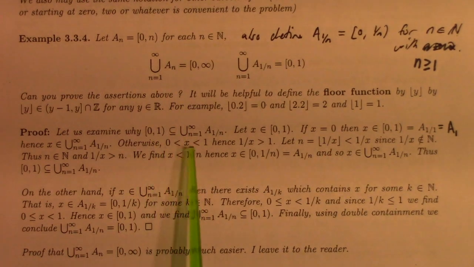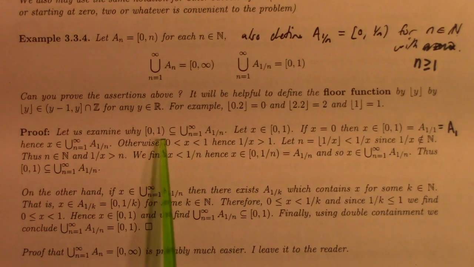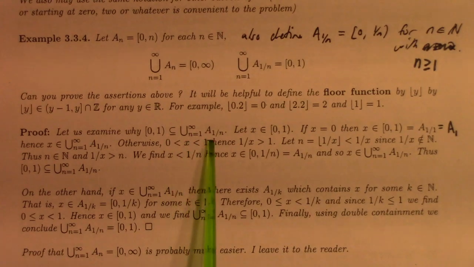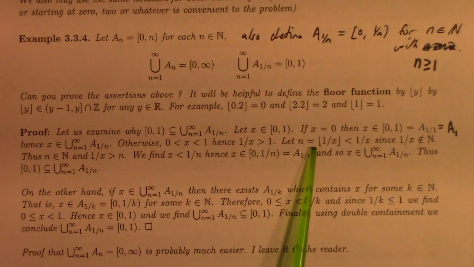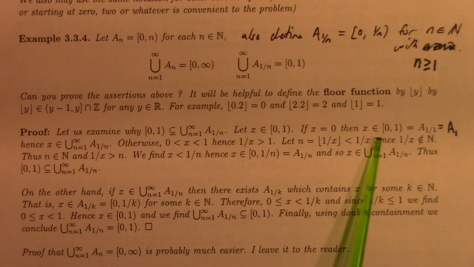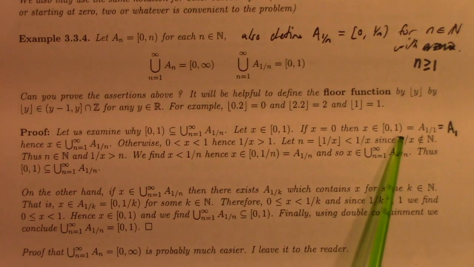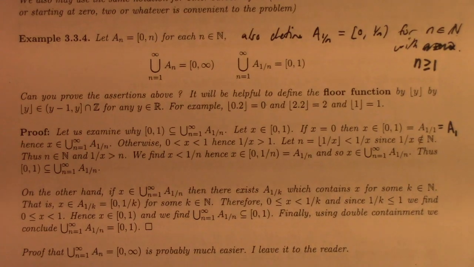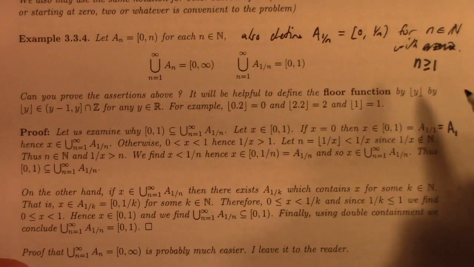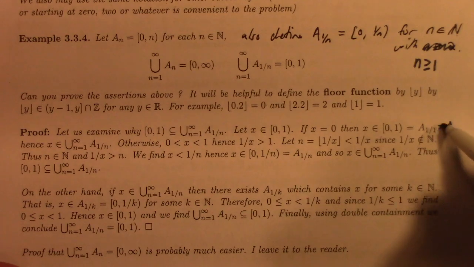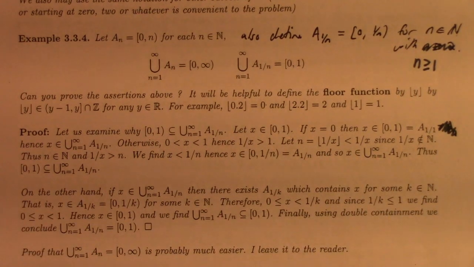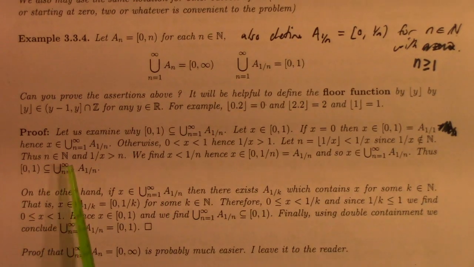My bad. Anyway, so here, this particular alleged subset, 0, 1 is a subset of this union. So first of all, if x is equal to 0, then x is, of course, an element of a sub 1 over 1. Fine. All right, I'll make up my mind eventually here, guys. Okay, so that was fine. All right, let me go on here.